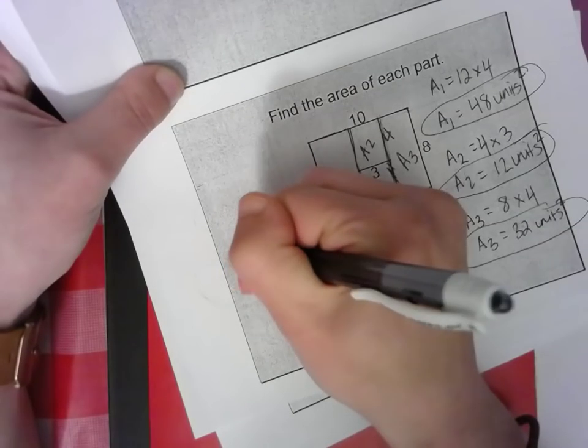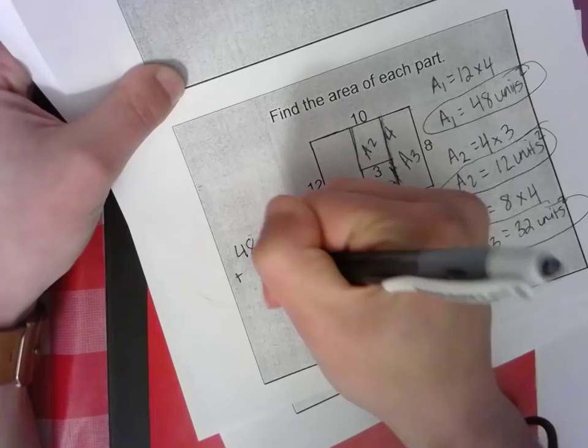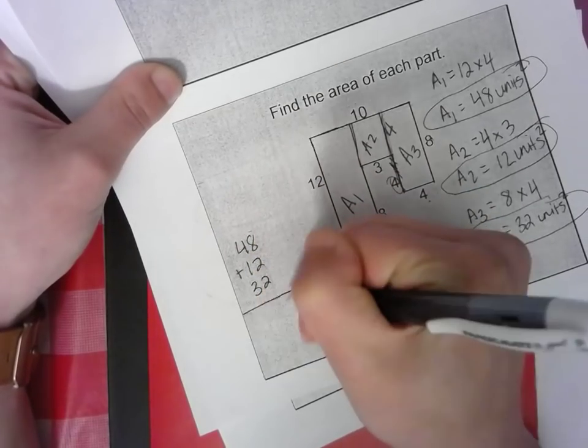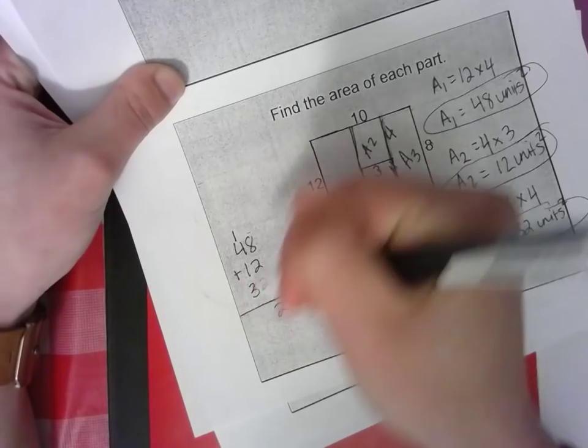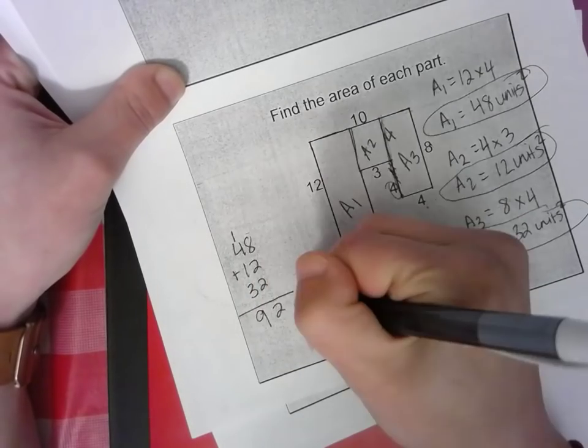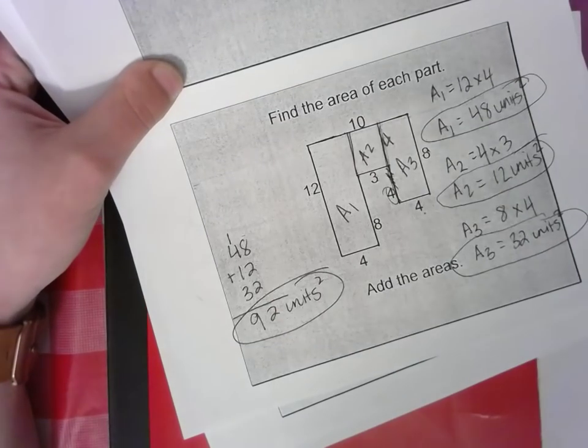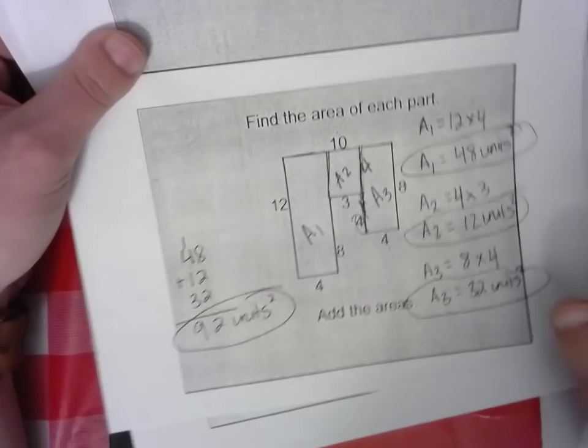So I have 48 plus 12 plus 32. So I have 92 units squared for the entire figure. Okay, turn the page.